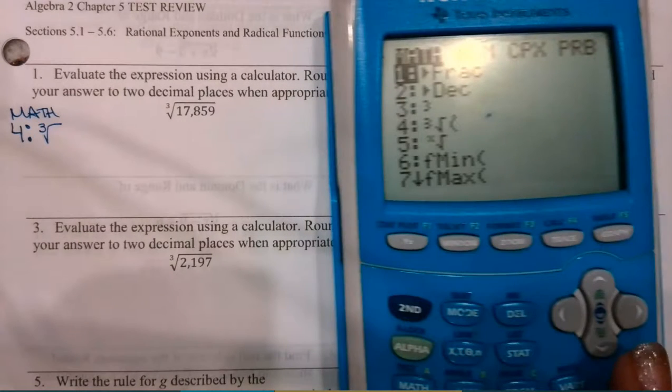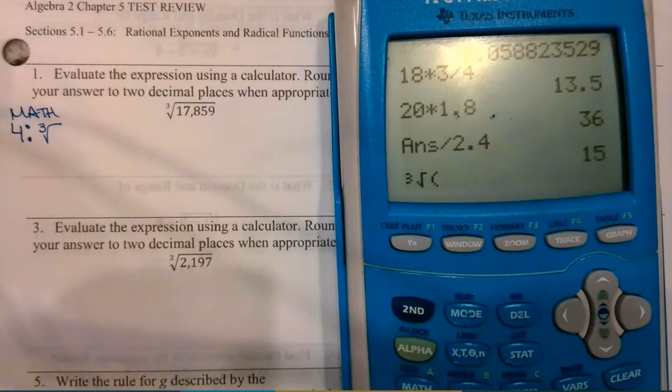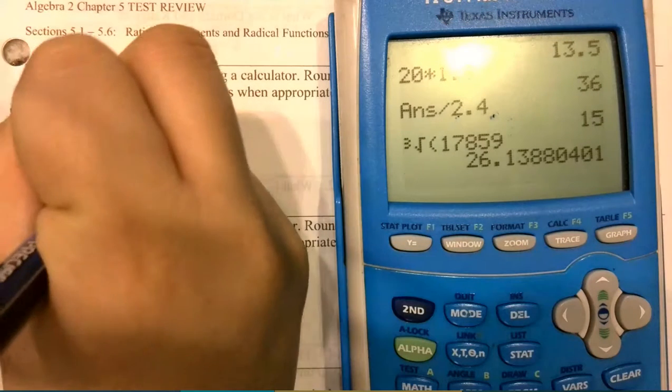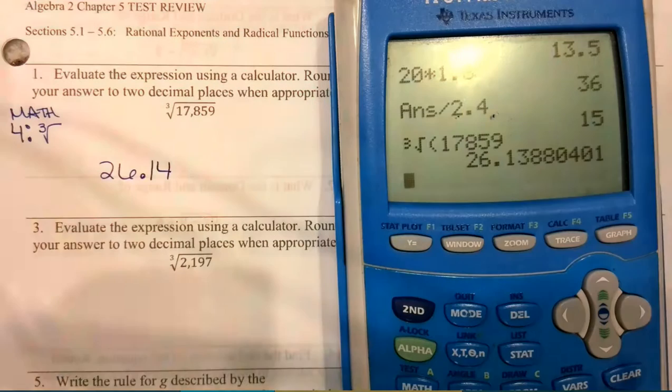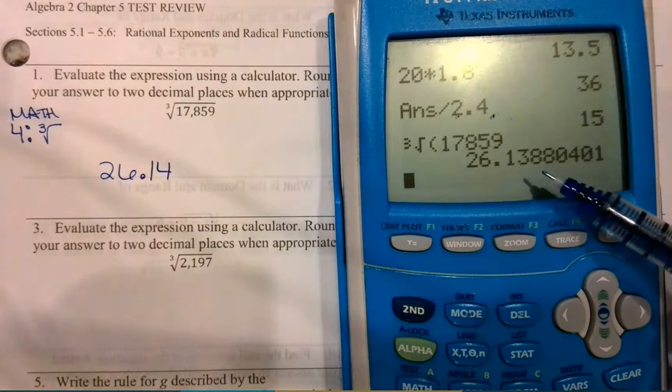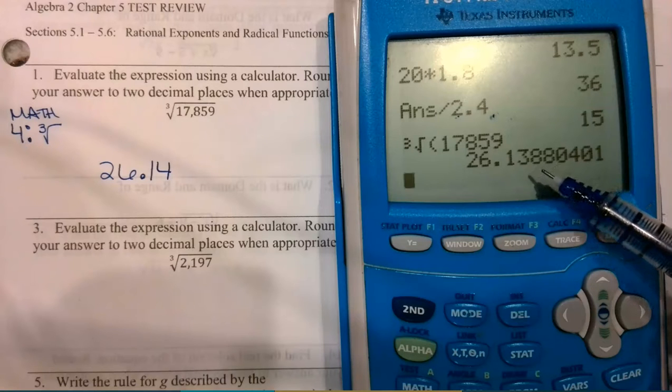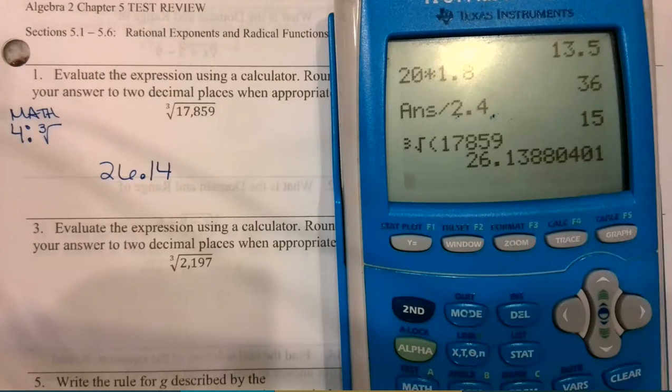So I want to do that. I'm going to go to choice 4, and then type in my number, which is 17,859. It wants 2 decimal places, so this is going to be 26.14. On the quiz, I noticed a lot of people not rounding correctly. The 3 is where I should be rounding, because the number to the right of it is more than 5. It rounds up to a 4.